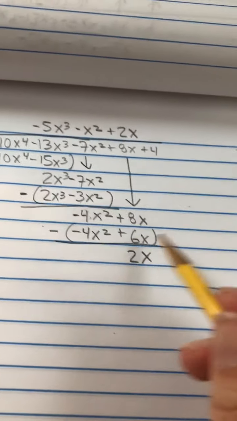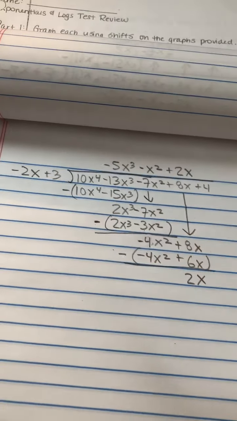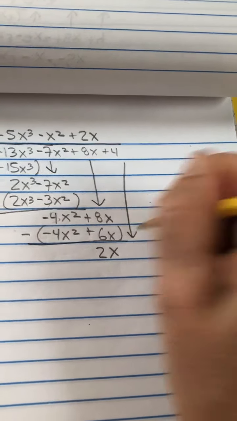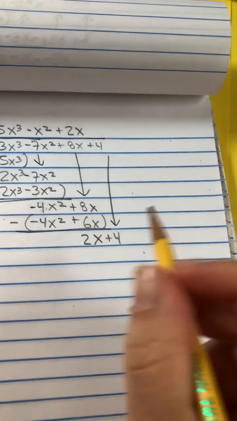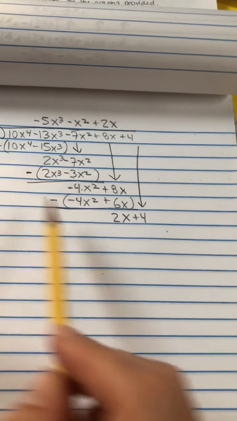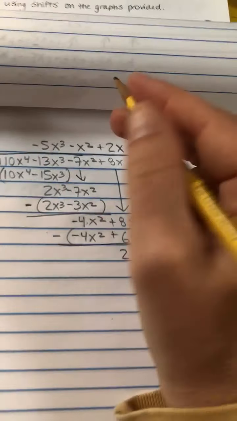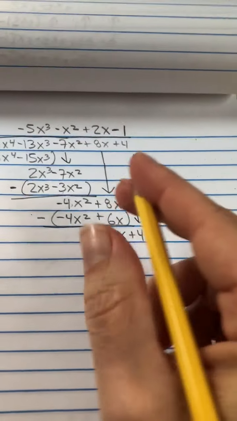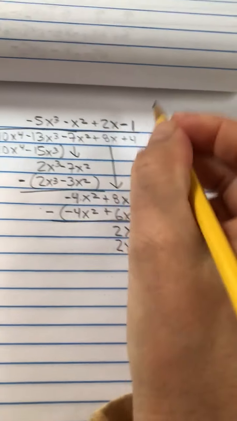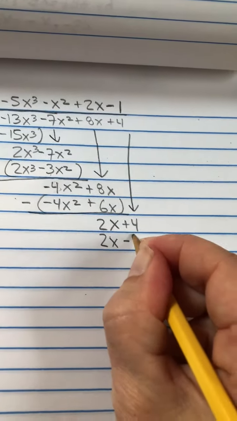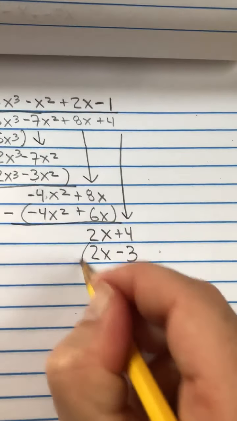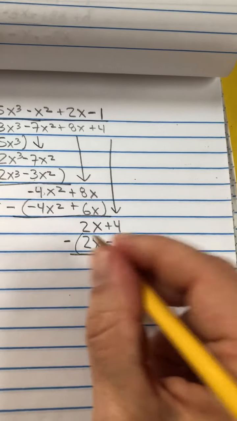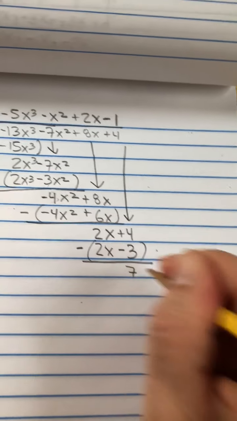And this is where I'd figured it out. It was like 23x or something, and obviously 2 doesn't go into 23. All right, and bring down the 4. So negative 2x goes into 2x negative 1 times. Negative 1 times negative 2x is 2x, and negative 1 times 3 is negative 3. Subtract that whole thing, so change all the signs. That becomes positive, and so you'll have a remainder of 7.